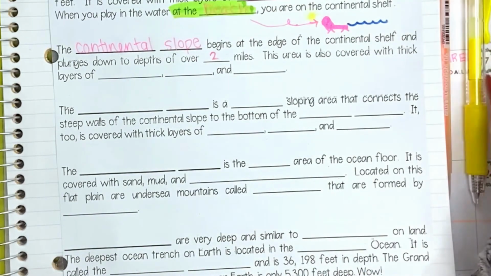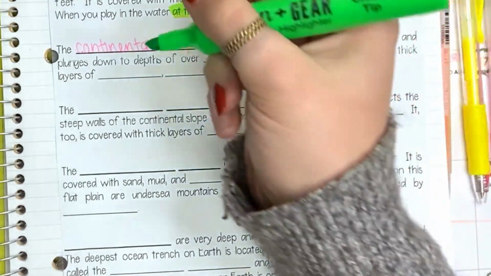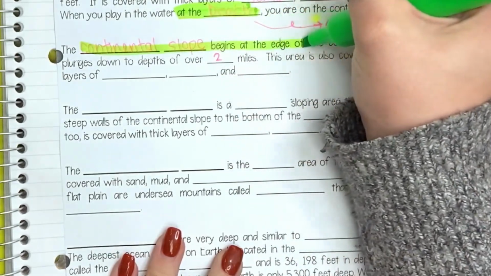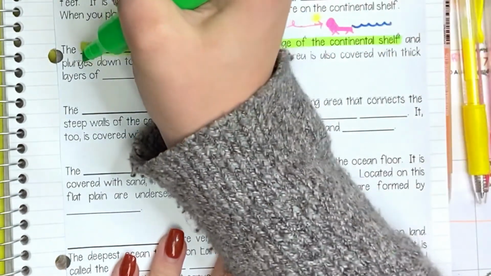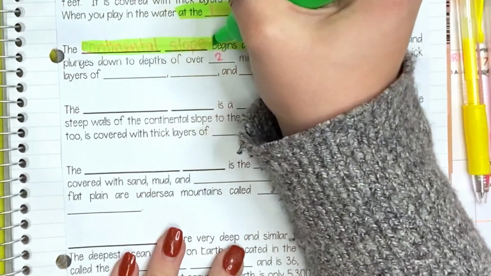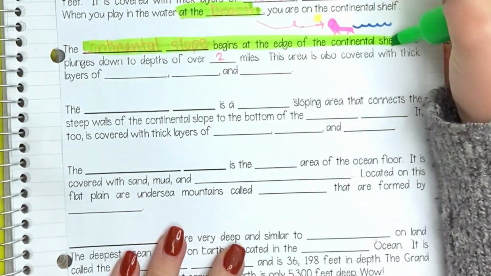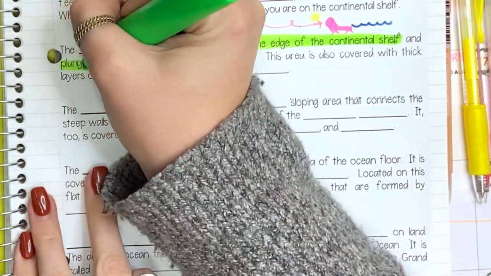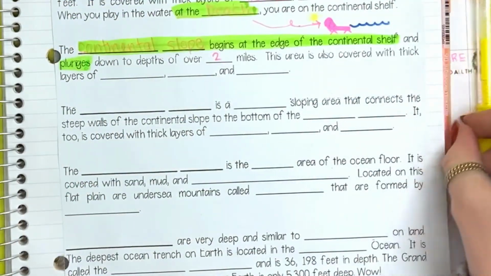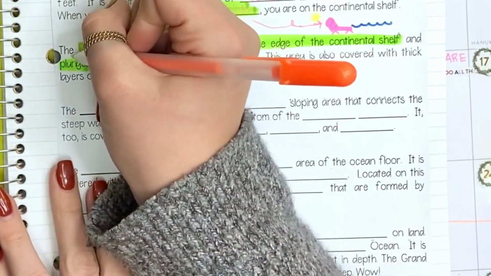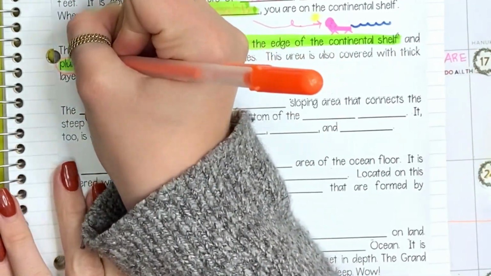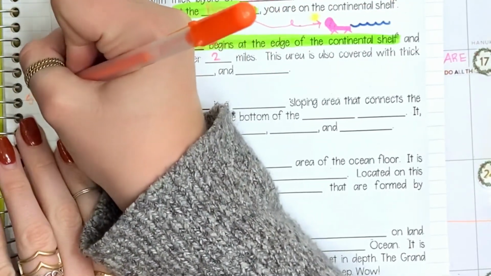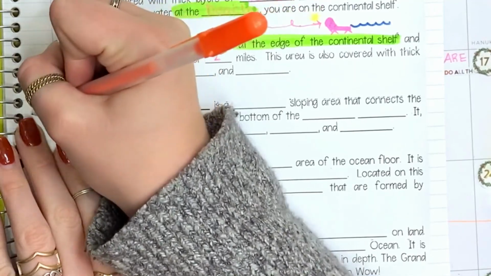We also need to highlight that the continental slope begins at the edge of the continental shelf. We also need to know that it plunges. And we talked about that word plunges earlier. Now, I don't mean plunger like toilet plunger. I mean plunges like a sharp drop.